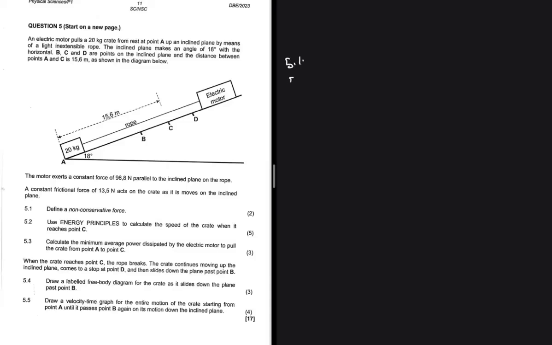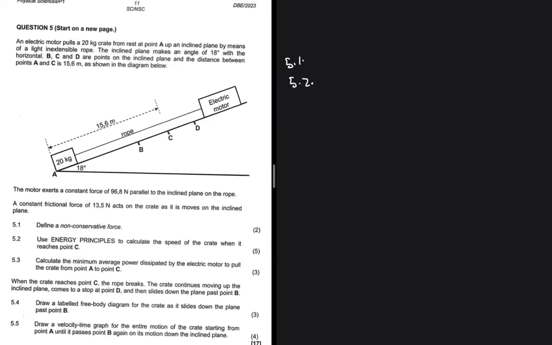And then 5.2, let's use energy principles to calculate the speed of the crate when it reaches point C. We have an electric motor that pulls a 20 kg crate from rest at point A up the incline by means of a light inextensible rope. The incline makes an angle of 18 degrees with the horizontal. B, C, and D are points on the incline plane.